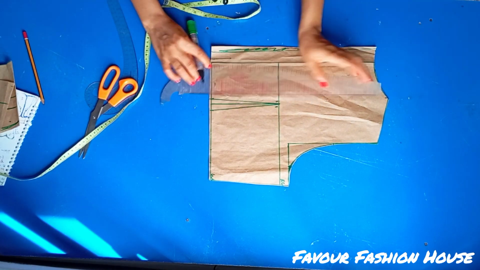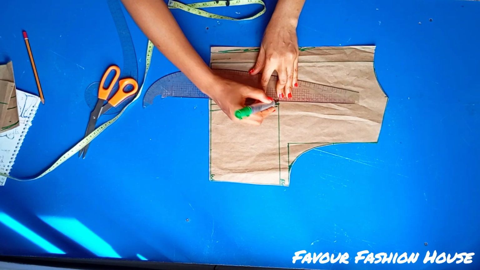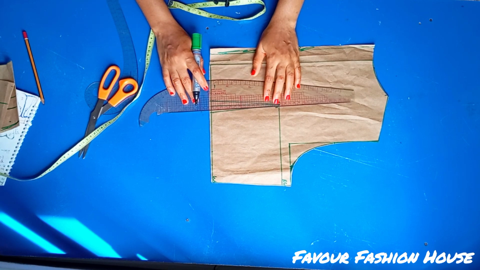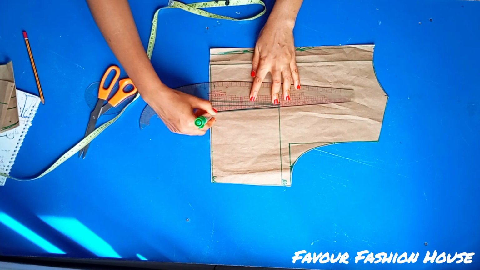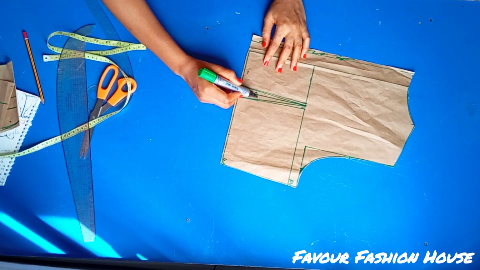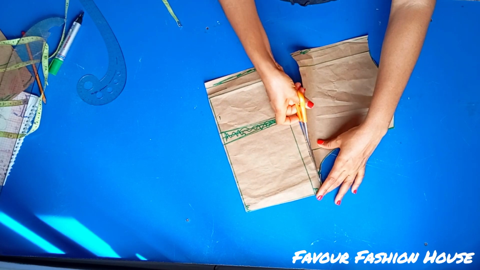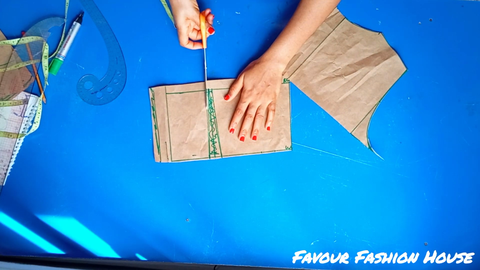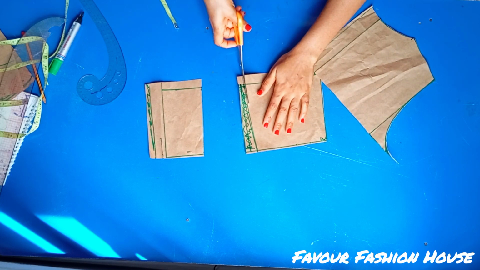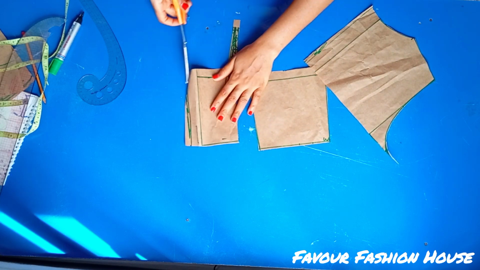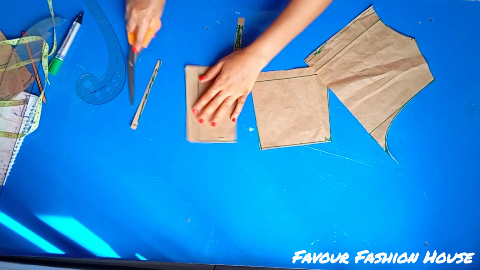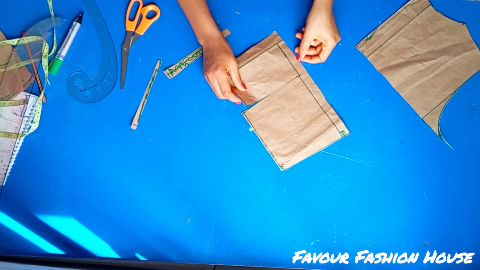From this side you can see what I just marked out, quarter of an inch, just to connect it straight to the dart leg. I hope you understand what I'm saying. This is just how I did it. Because I'm going to be cutting it out on the pattern, I'm going to be closing it on the pattern paper, so we don't need to start joining the dart on the fabric.